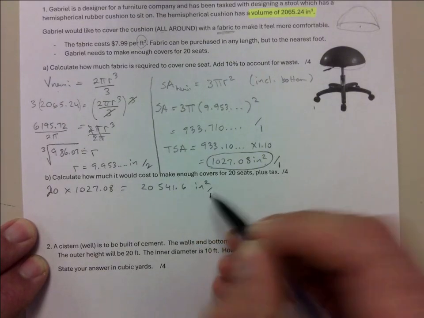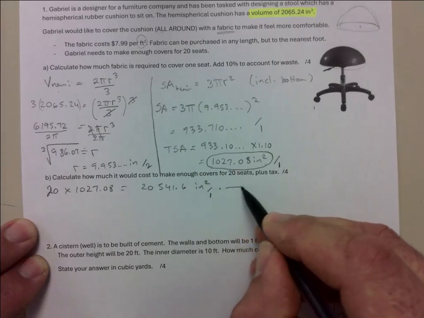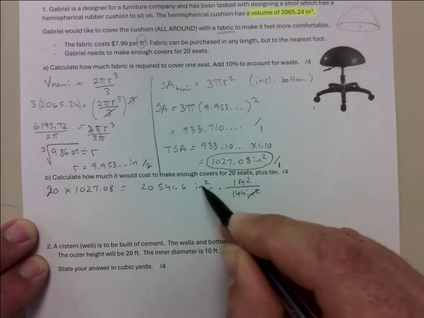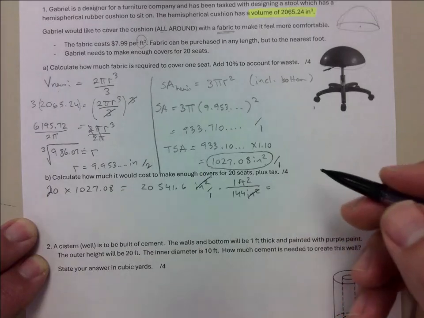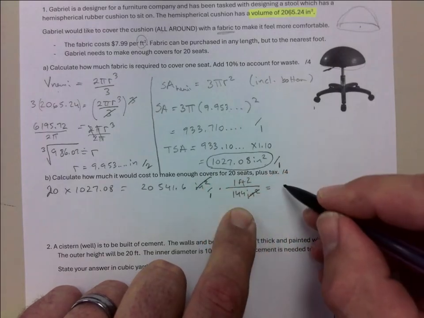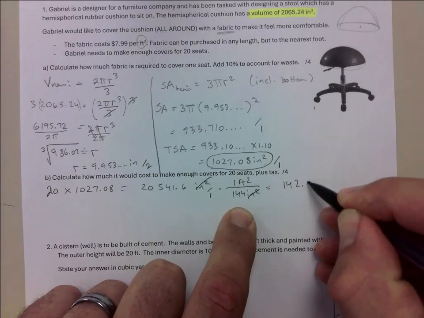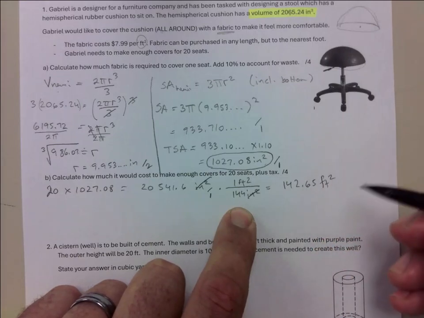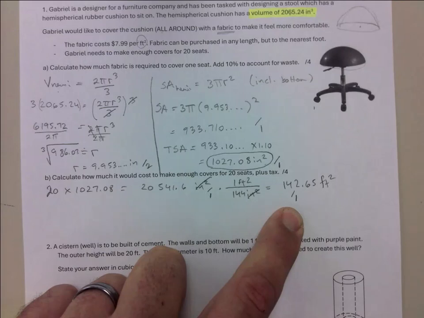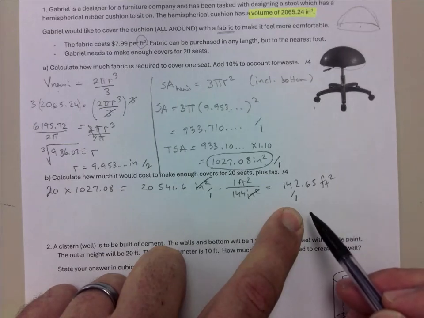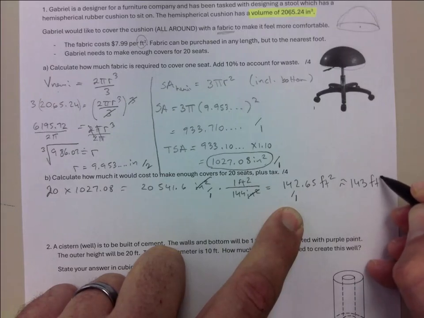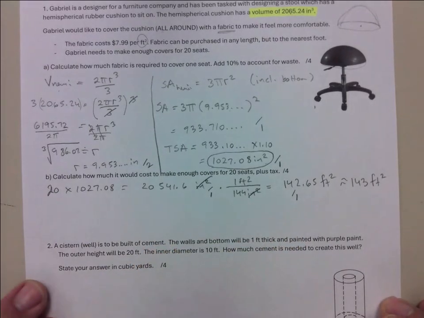You figuring out what 20 times is worth a mark. And then I use this: 1 square foot has 144 square inches. You square 1 foot, which is 12 inches, and you get your 144. So if you divide that, you get 142.65 square feet. I give you 1 mark for that step of converting. At some point you convert, either right away and then multiply by 20, or later on. So now I know that I need to purchase about 143 square feet worth of material.